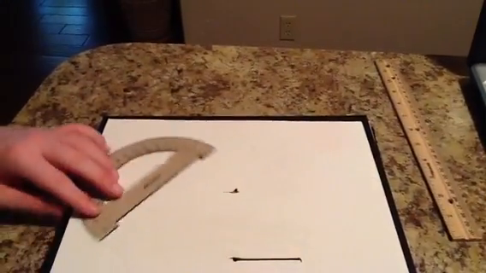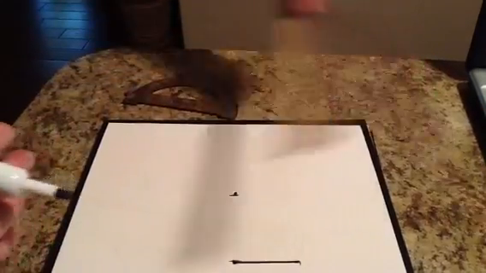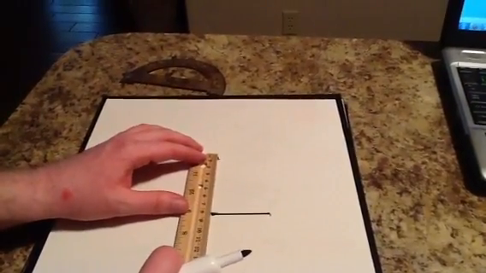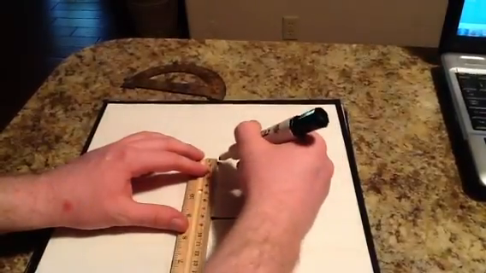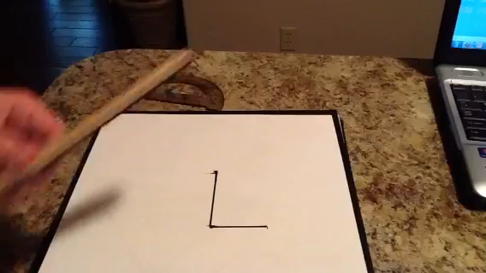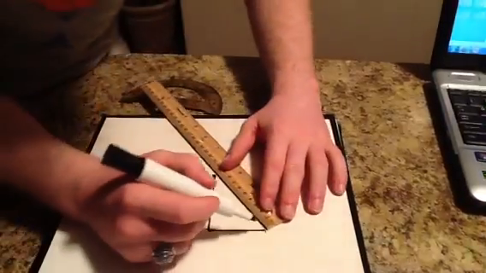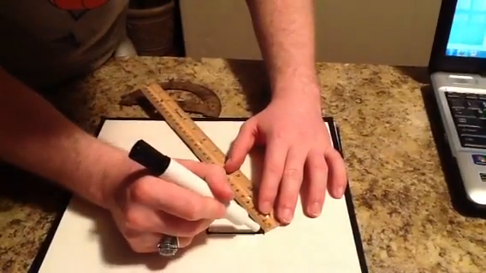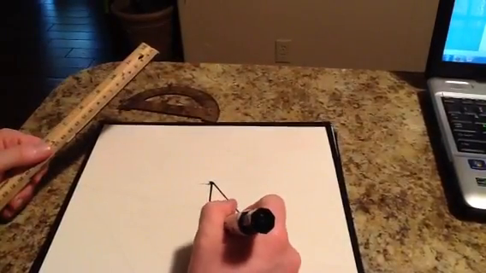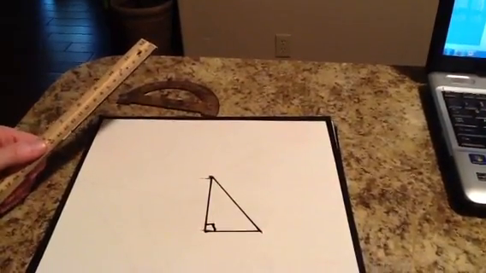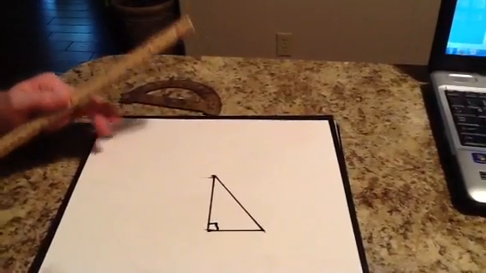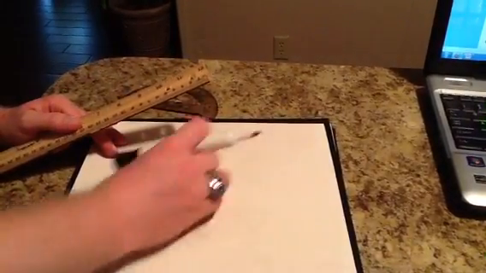Now, we're done with our protractor. Let's get that out of the way for now. Tell them to go back to their ruler, line up that dot with that line that they drew, and let them draw it down. That is a 90-degree angle. Tell them just to finish off the triangle. Connect your sides here, and there you go. You have a 90-degree angle in there, which makes a right triangle. And they can do the same thing with an obtuse triangle or an acute triangle.